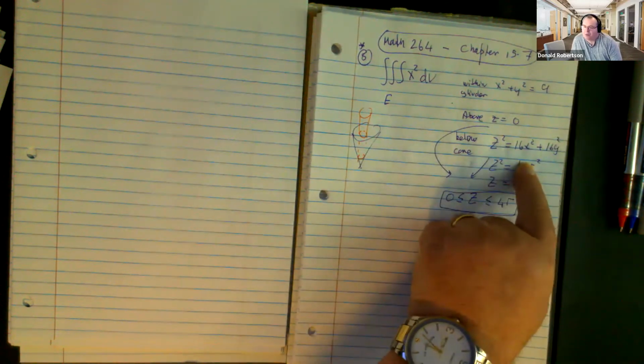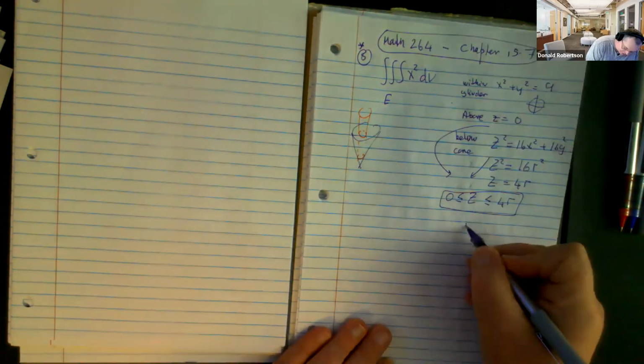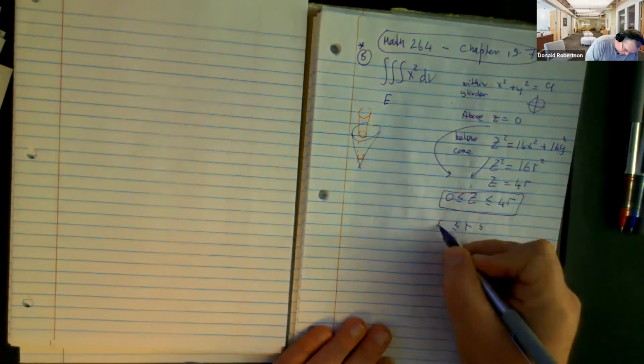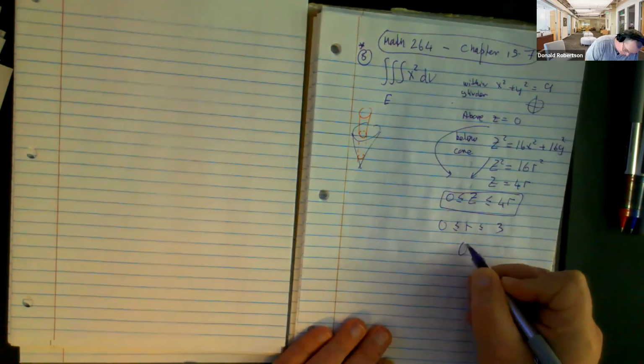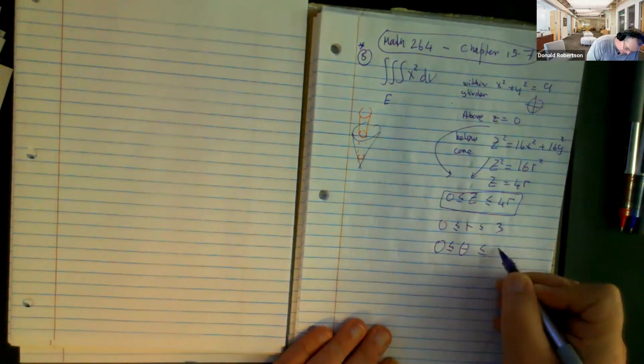Now, when they say within the cylinder, they're actually talking about this piece here. And so this basically is the ground, which is a nice little circle of radius 9. Radius 3, I should say. And so there you go.